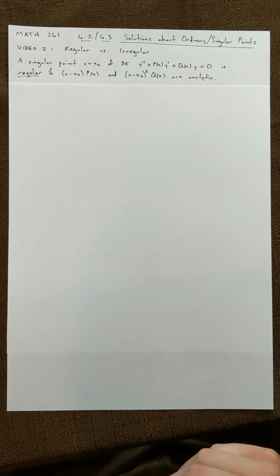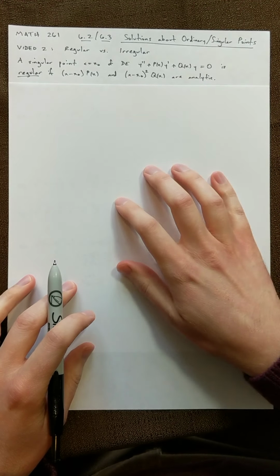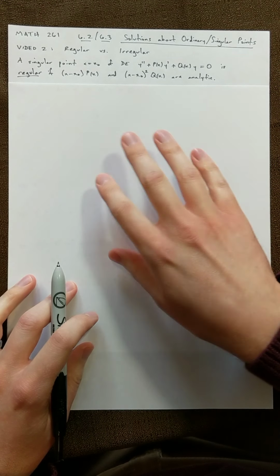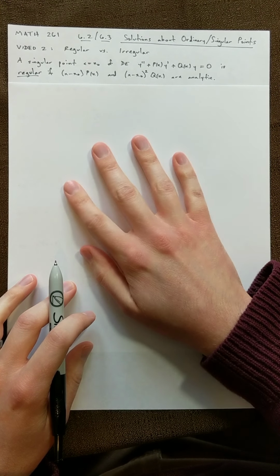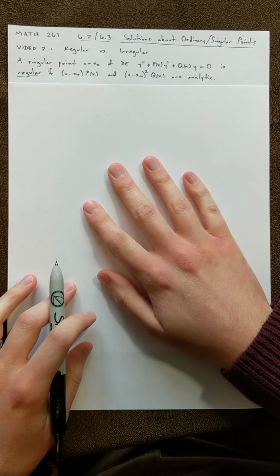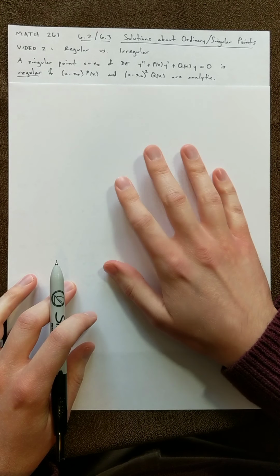Okay, in this video, I'm going to talk about regular versus irregular points. These are two classifications of singular points, so you should have already watched the video on ordinary versus singular points before you even get started on this one.